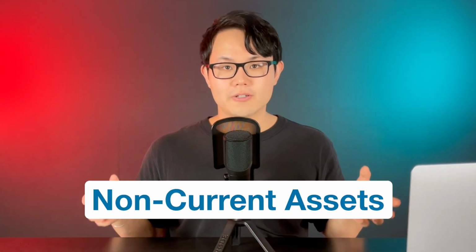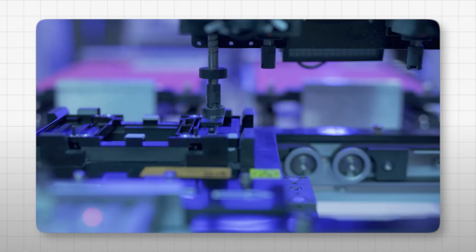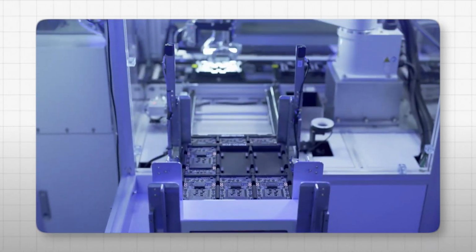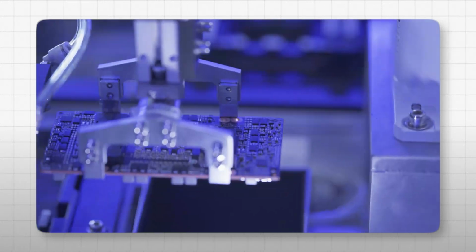Non-current assets. Non-current assets are long-term investments or property that the company plans to hold for more than a year. And these assets are critical for driving long-term value. First, long-term investments. These are assets a company plans to hold for more than a year, like stocks, bonds, or real estate. A company's long-term investments reveal management's mindset. Are they investing in businesses with durable competitive advantages or in highly competitive markets?